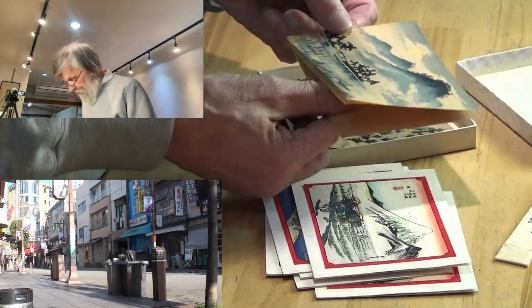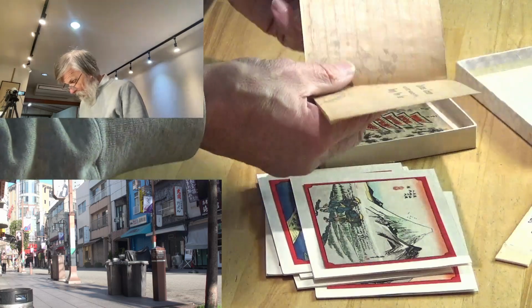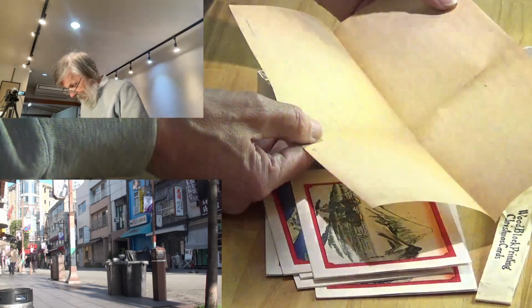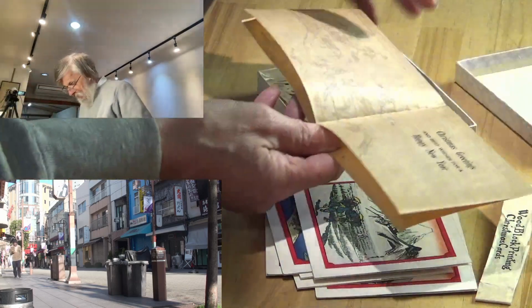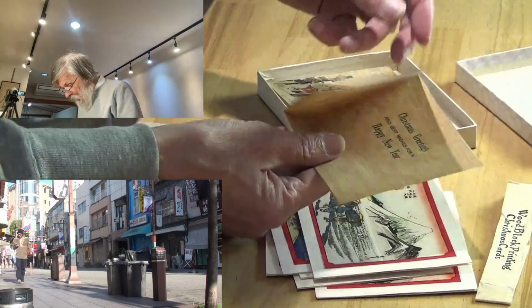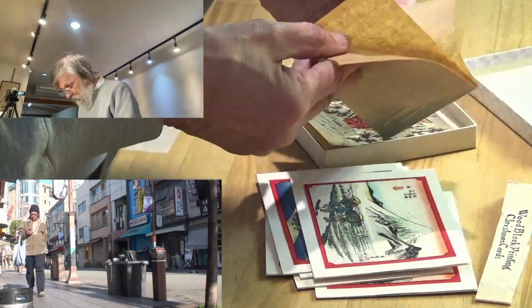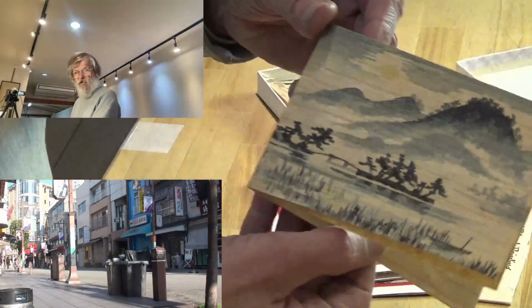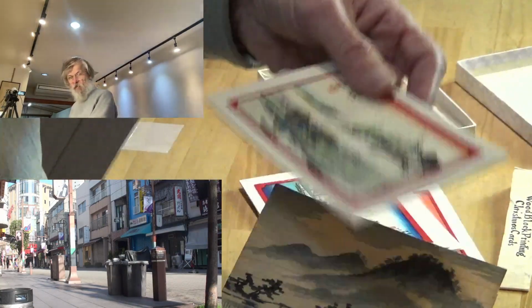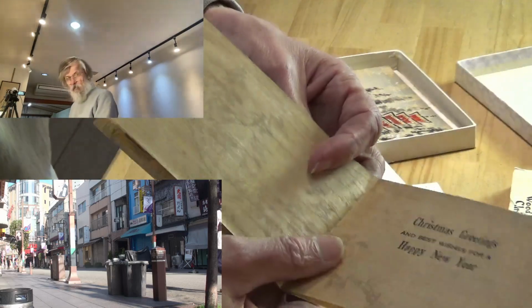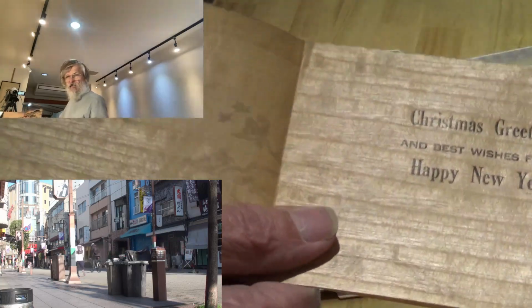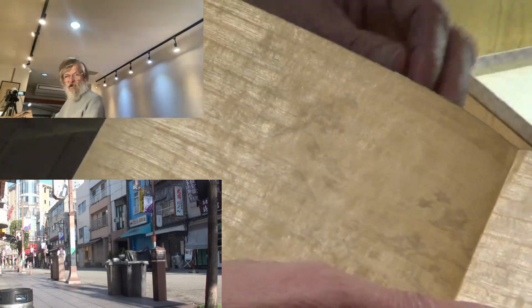Look at this. Can you see what it is? I know, it's printed on wood. Give me a break, we've seen these before. We've got some in the shop. Look at this. The other ones are printed on white paper. This is printed on thin slivers of wood, both the inside stuff and the print itself.